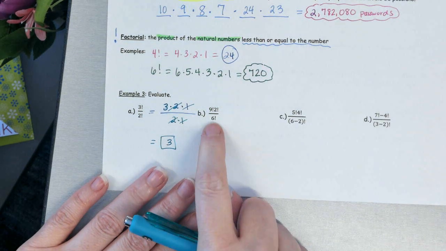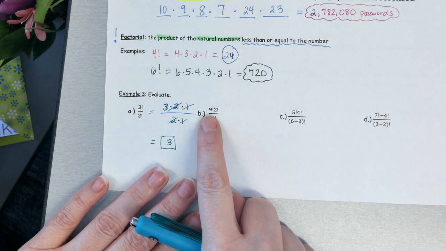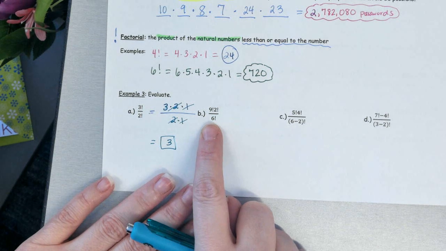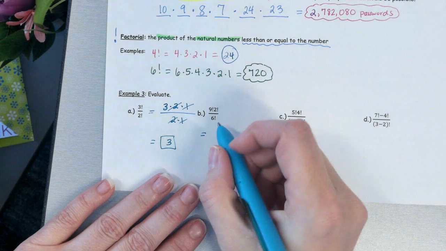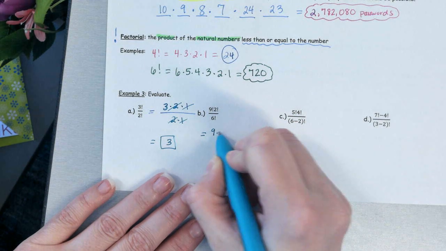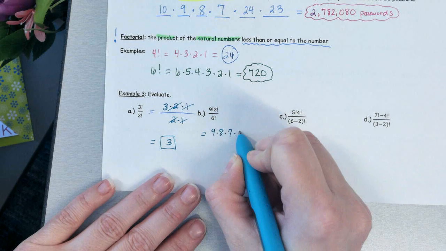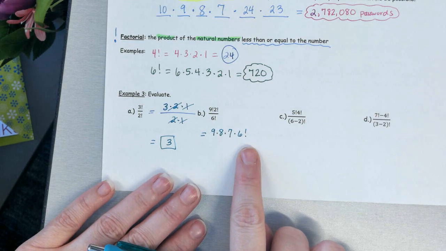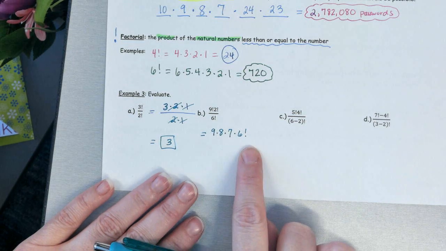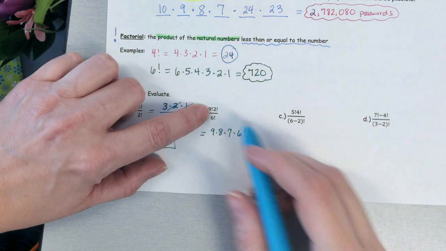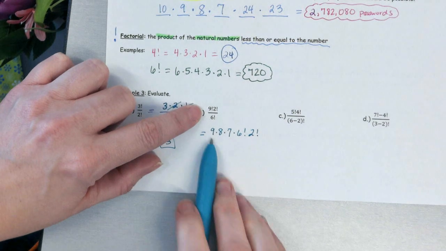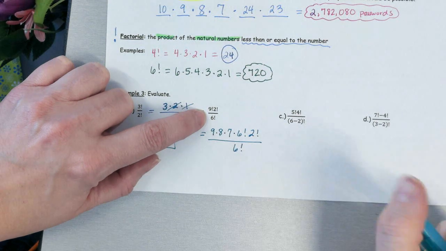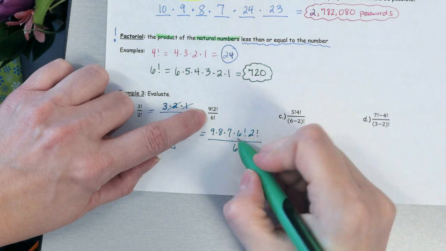And then, so when you're trying to cancel things out, when I look at 9 factorial and I see I have 6 factorial on the bottom, what I'm thinking is when I rewrite the 9 factorial it's 9 times 8 times 7 times 6 factorial, right? 6 times 5 times 4 times 3 times 2 times 1. So instead of writing all of that out, I can stop there. Now I still need the 2 factorial, right? But the reason why I would want to write it like that is so I can automatically cancel these out using logic.